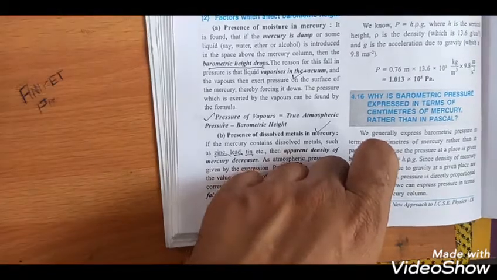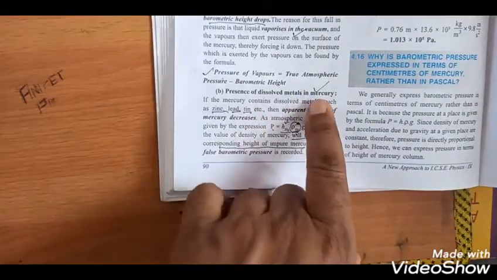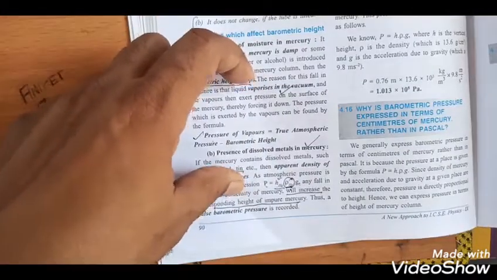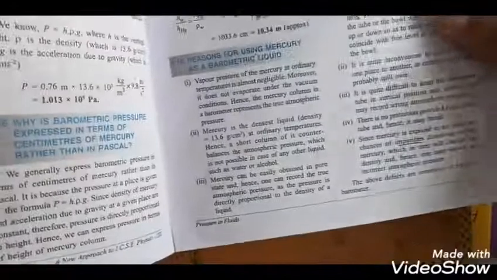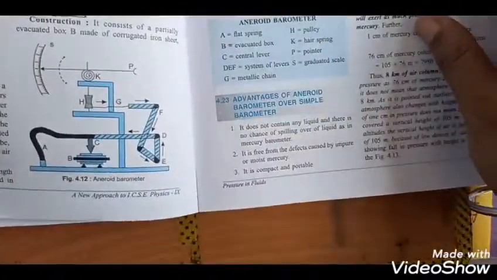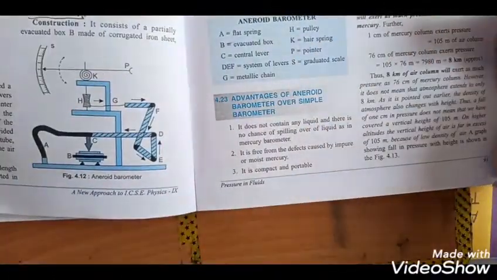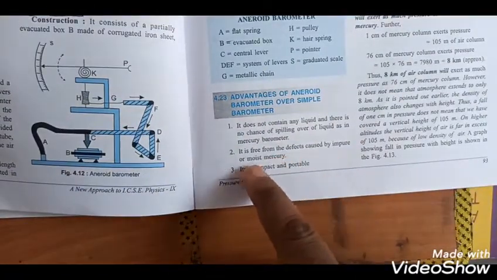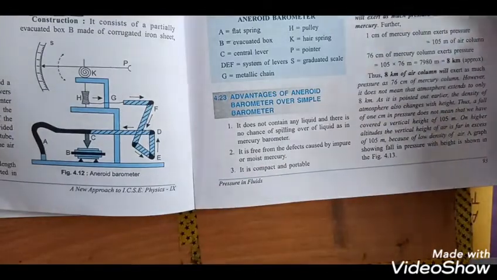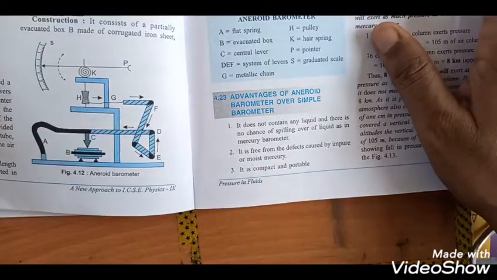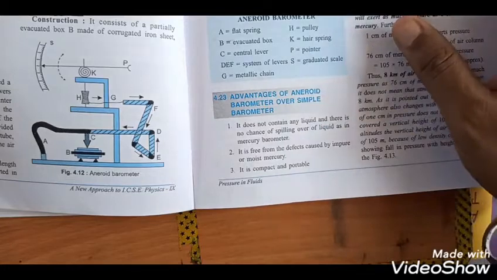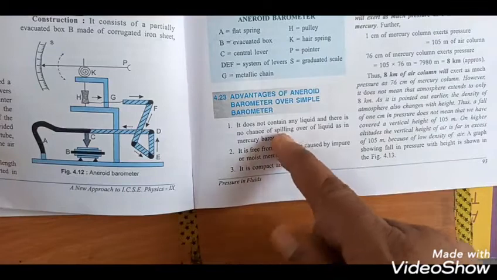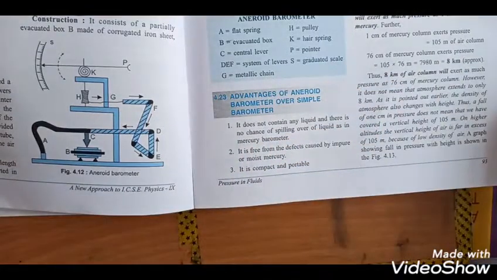Impurities, metals are also there as impurities. These are the problems related to liquid, but here there is no liquid. Secondly, it is free from the defects caused by impure or moist mercury, which can affect the reading. And since liquid is not there, it will not spill over either, so no such problem.